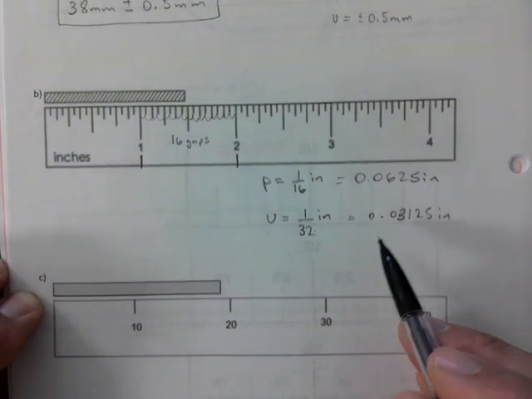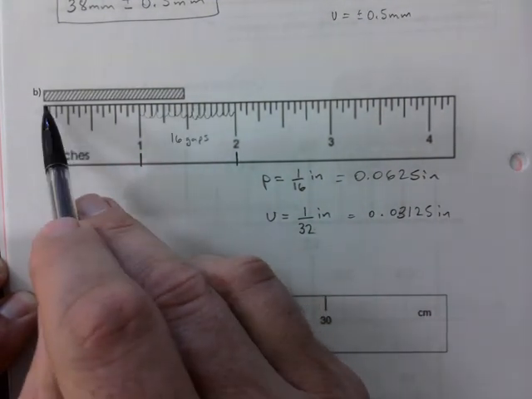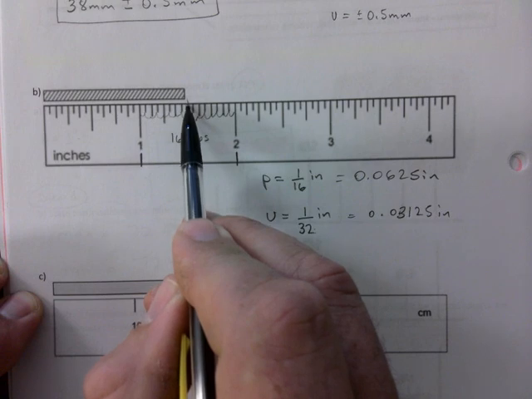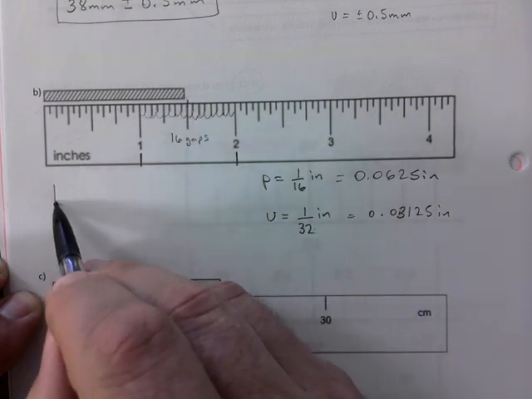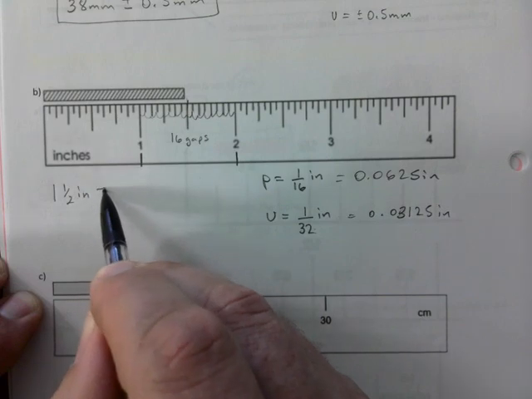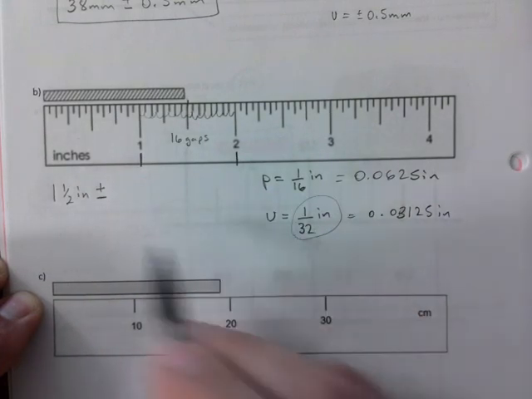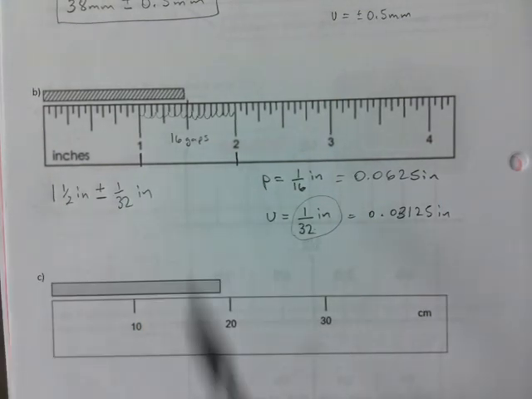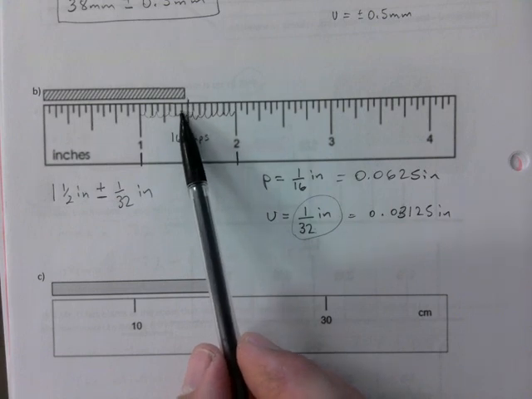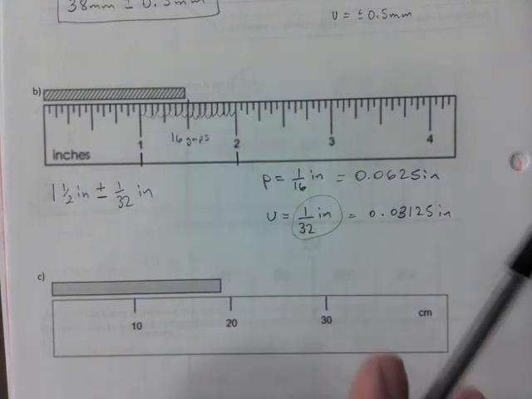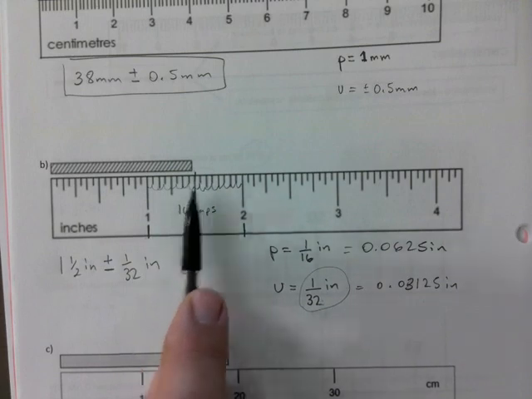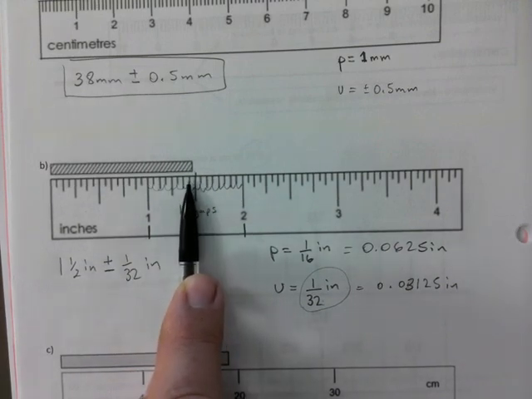So what would you measure this as? 1 and a, would you say 1.5? Is it closer to the half? I would say so. So 1.5 inches plus or minus 1/32 of an inch. What would it be if it had been closer to the one just below it? Is that good? Okay. What would happen if it had been closer to this one here? The one before. What would you call that?